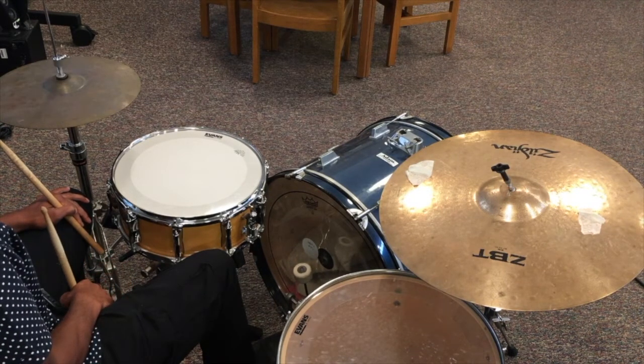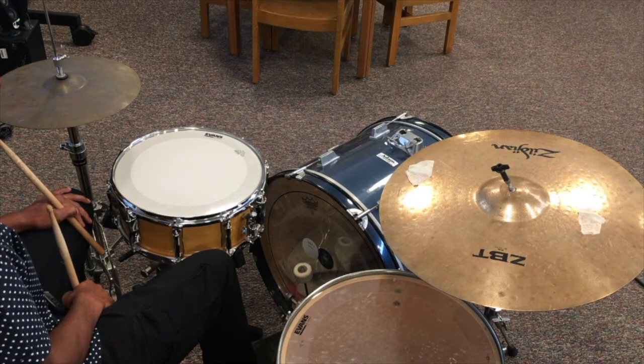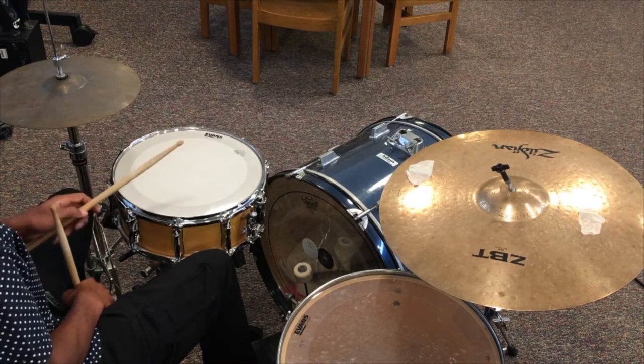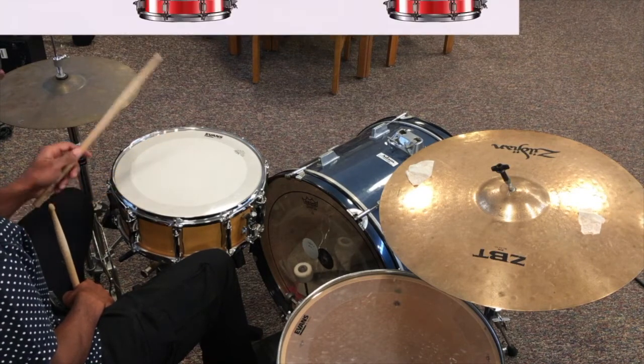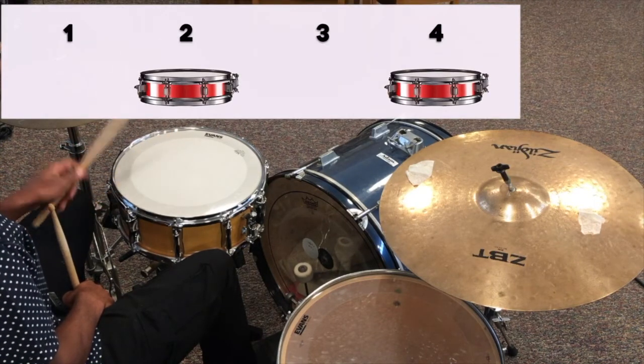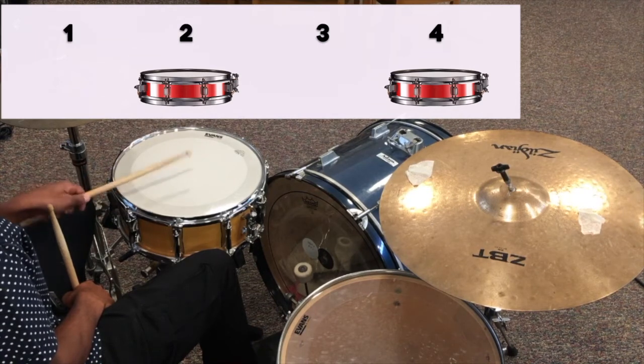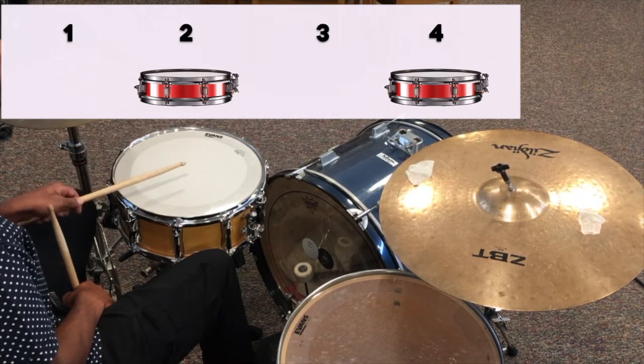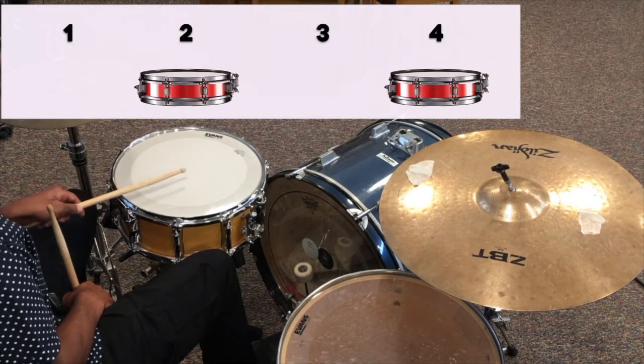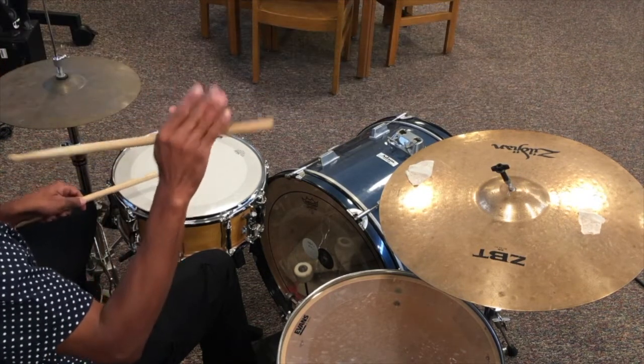Now I'm going to play my snare drum on number 2 and number 4. It goes like this: 1, 2, 3, 4. 1, 2, 3, 4.